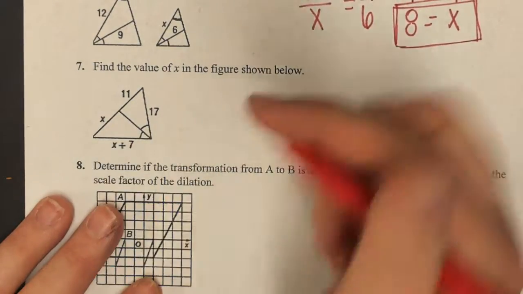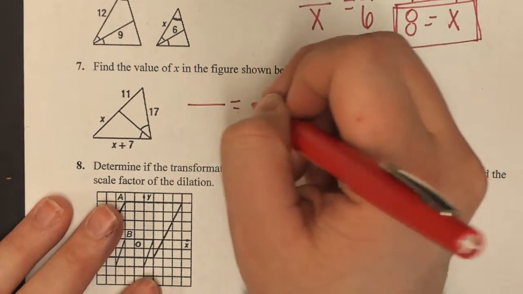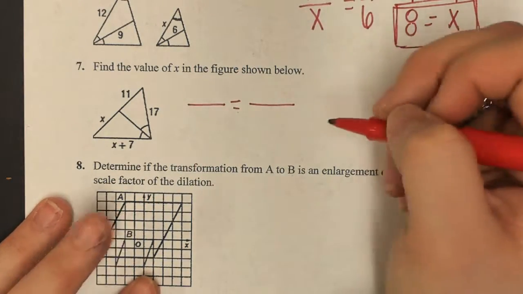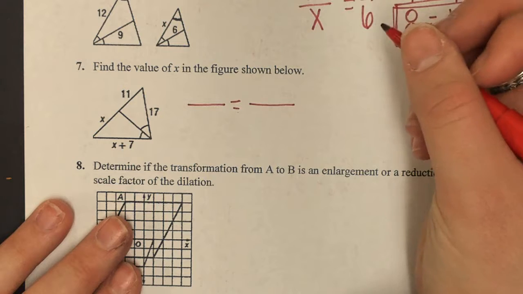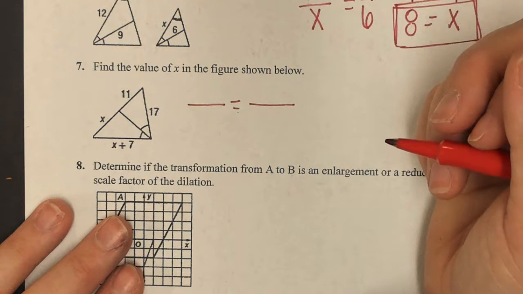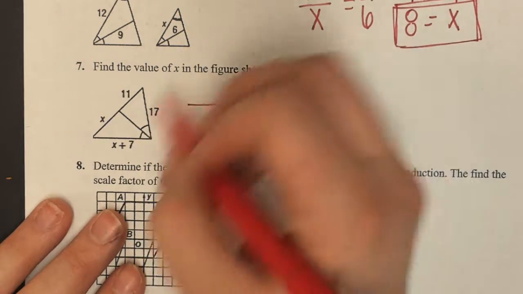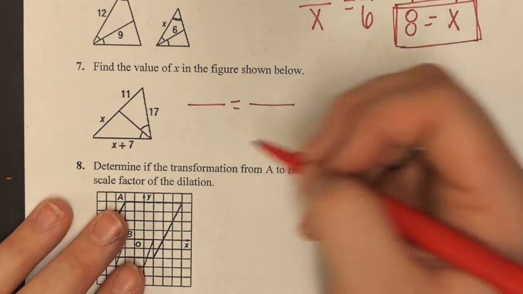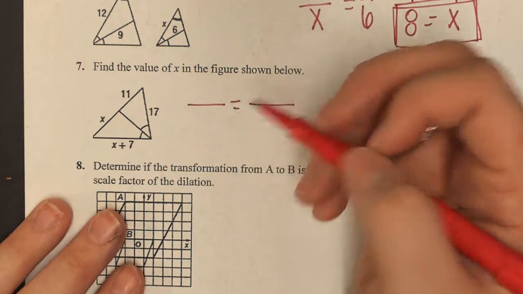All right, number 7. Same thing, another proportion. Chapter 8 is not about proportions, by the way. It's about Pythagorean theorem. That's easy. A squared plus B squared. Where'd you start? Mason, what'd you put on top? What do you mean? I didn't do this.